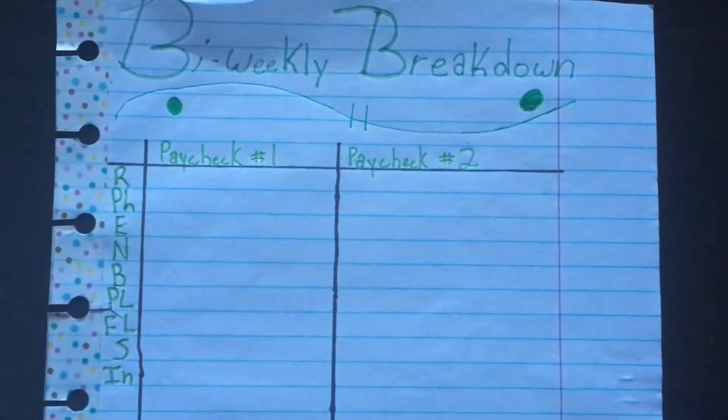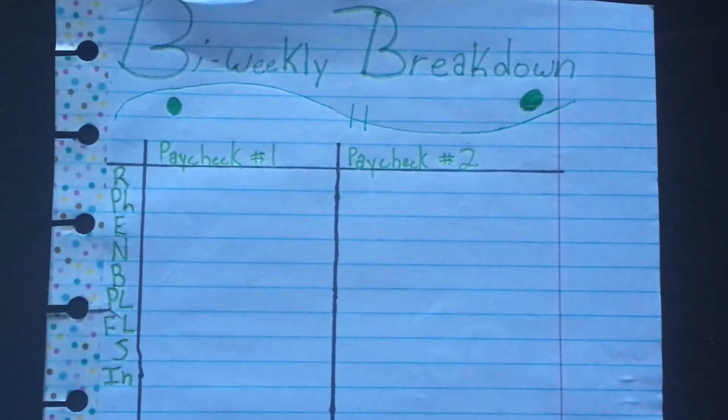So I am starting in my Happy Planner budget extension pack in the classic size. Because month after month a lot of my bills do look the same, or a lot of my budget does look the same, what I thought I would do is do the monthly overview and then do one bi-weekly breakdown.